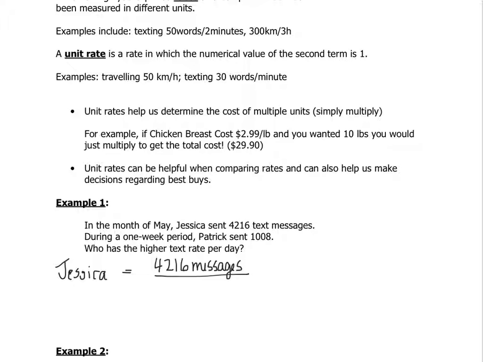So May, if you remember your little rhyme from years ago, 30 days have September, April, June, and November. All the rest have 31, and then something about February. But May has 31 days. So there's 31 days in May. And that will give Jessica a unit rate of 4,216 divided by 31, which gives you a rate of 136 messages per day.